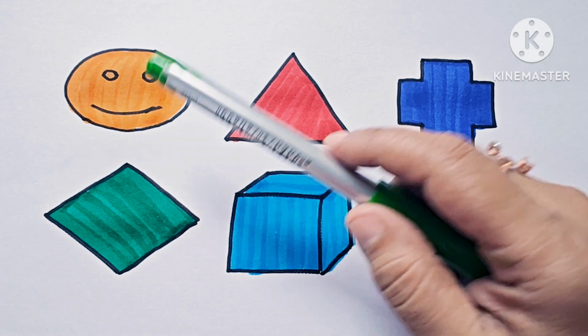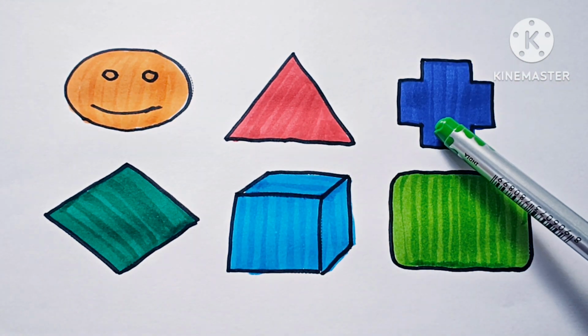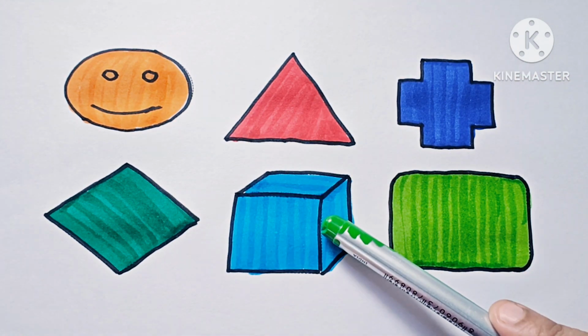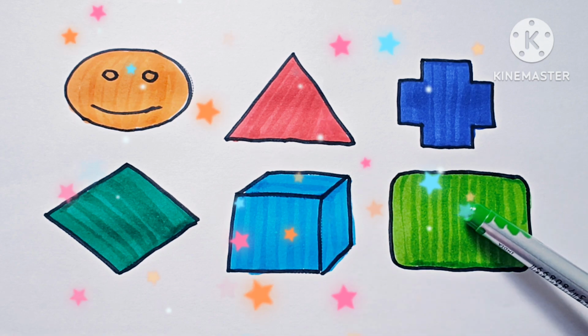This is smiley, triangle, cross, diamond, cube, rounded corner rectangle.